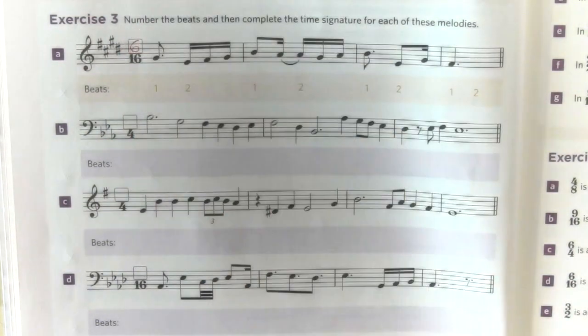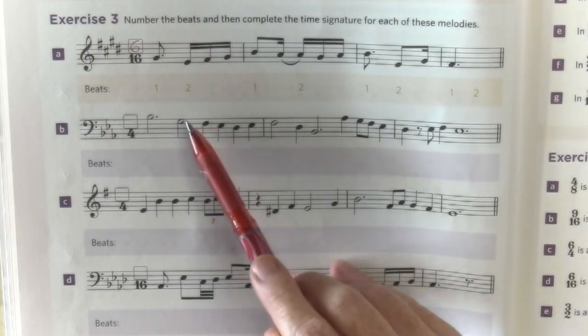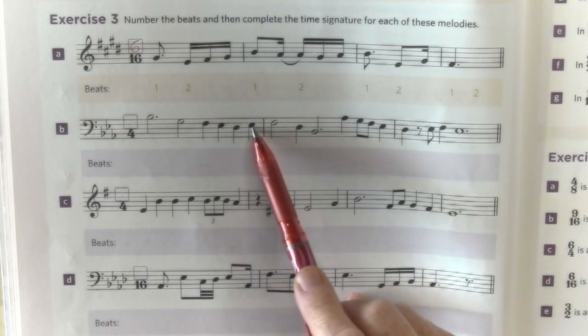So it's 6/16. We have 6 semiquavers in a bar. 1, 2, 3, 1, 2, 3, 1, 2, 3, 9.